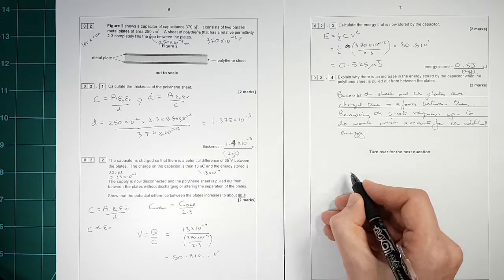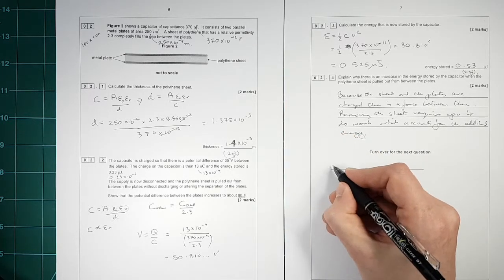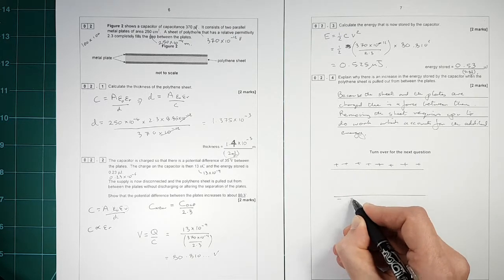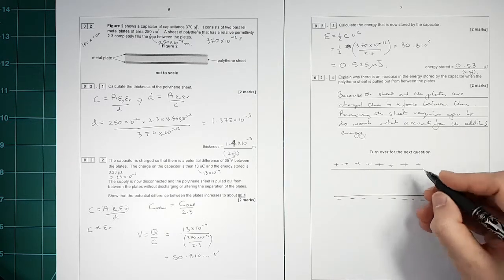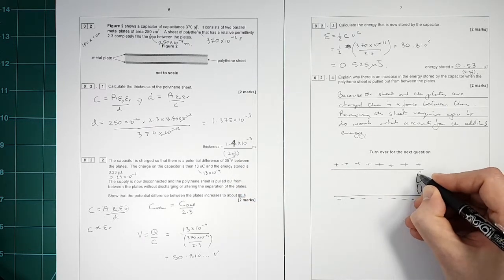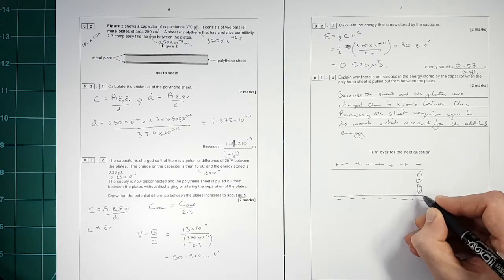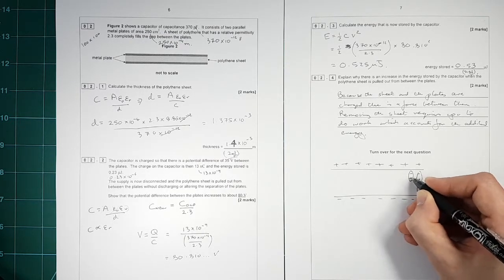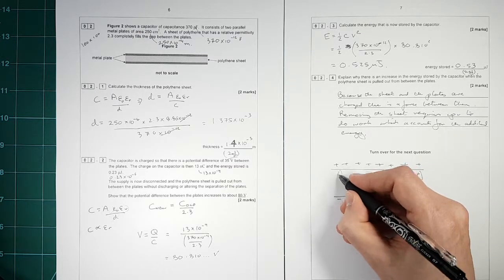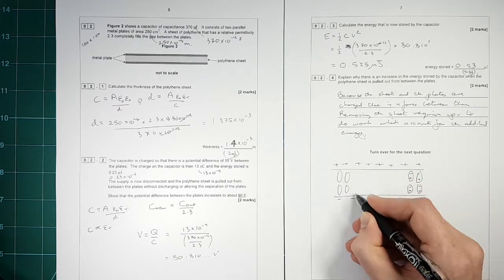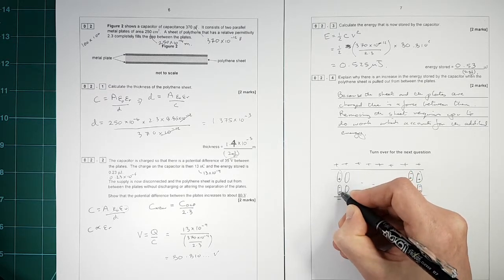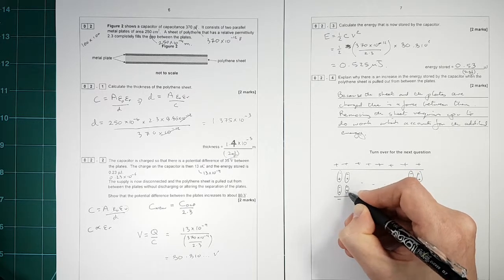Right, so just to illustrate this, if we have the positive charged plate here and the negatively charged plate here, then the plastic atoms are dielectric, so they'll look a bit like this, with their negatives at the top and their positives at the bottom, etc., all the way along. So that's positive, negative, negative, positive, negative, positive, negative, positive.